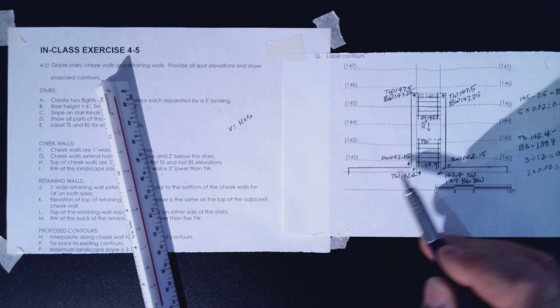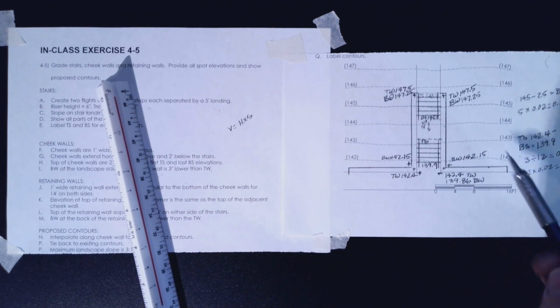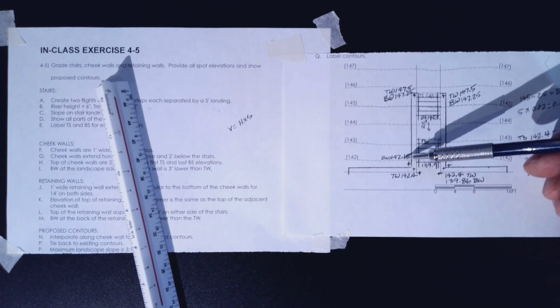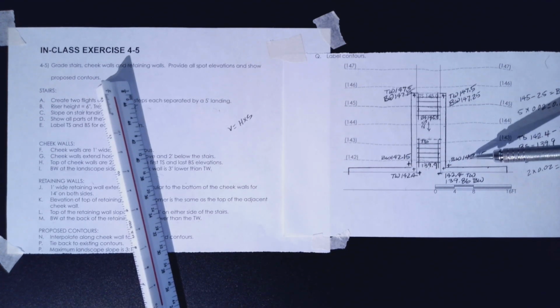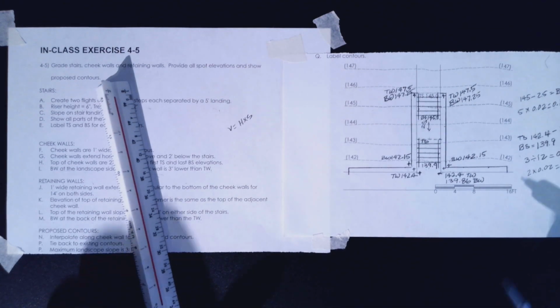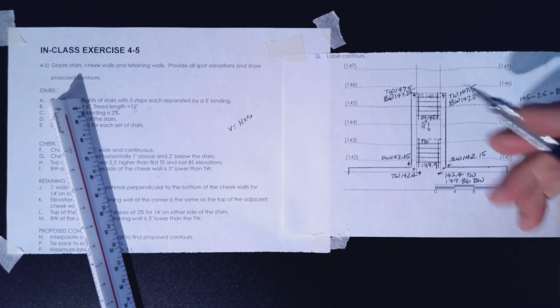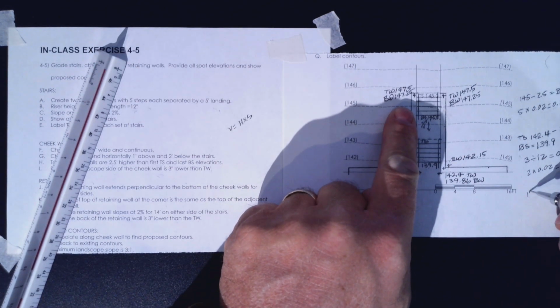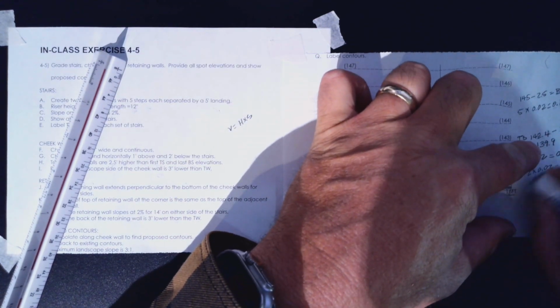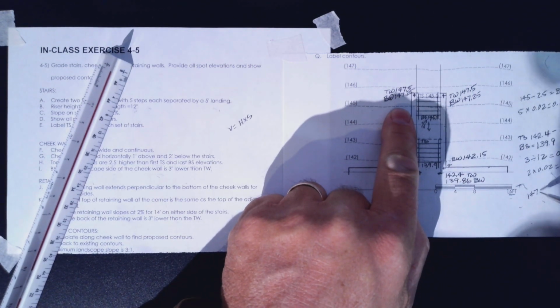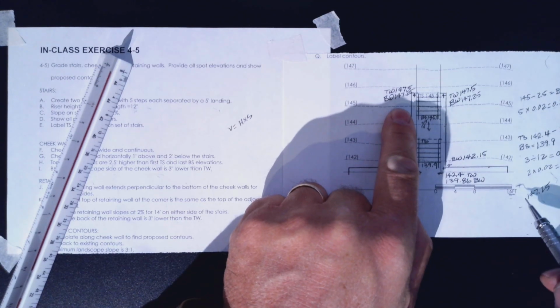I'm just going to do this side over here because this side is exactly the same, right? The elevation 147.5, bottom of wall 142.15, same exact thing over here. So I'll show you how to do it on this side, and you can do it the same on the other side. Remember, we're going to interpolate now. Let's write this down. Bottom of wall up here is 147.25.